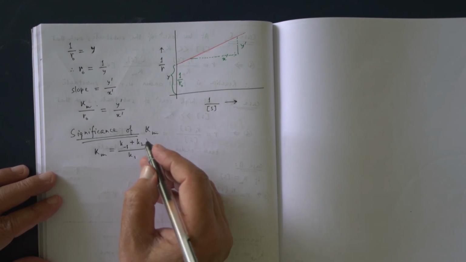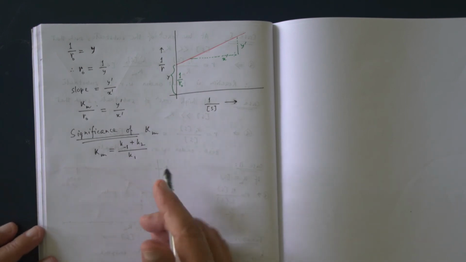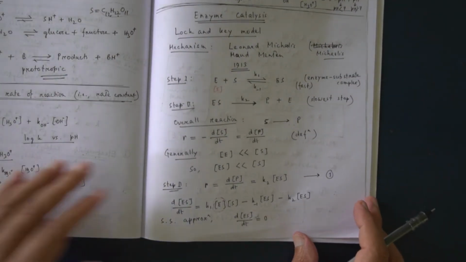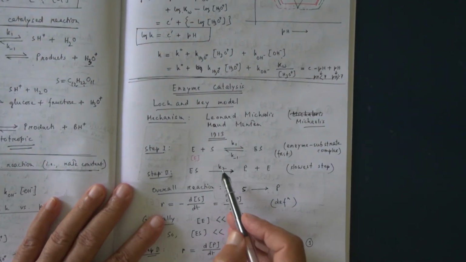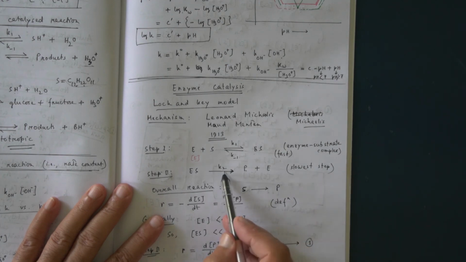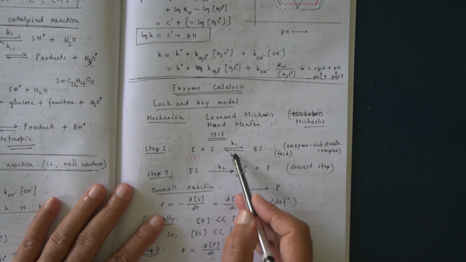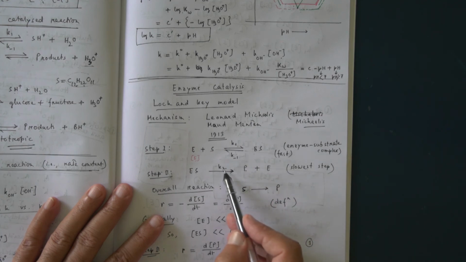Okay, now we have already seen that this step is the slowest step and this is fast. That means k minus 1 is very much greater than k2.